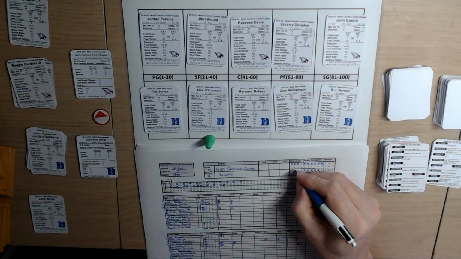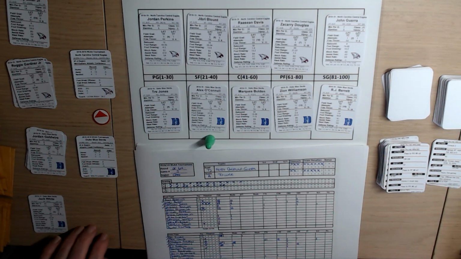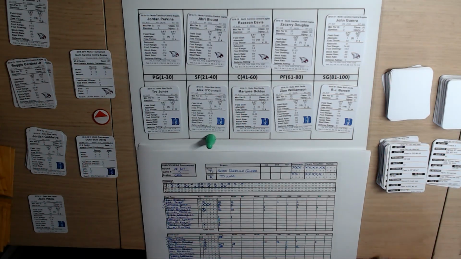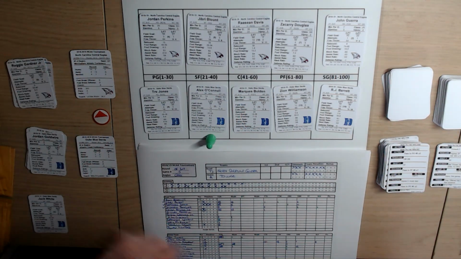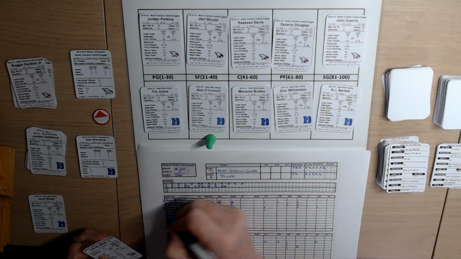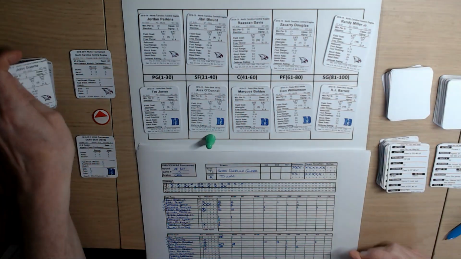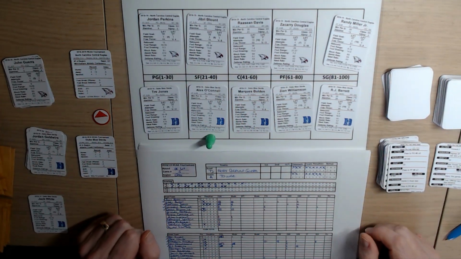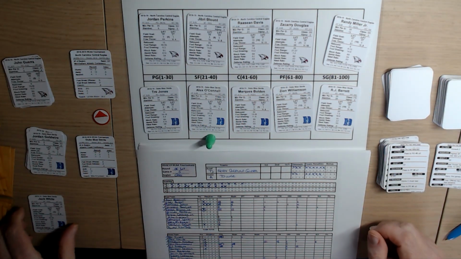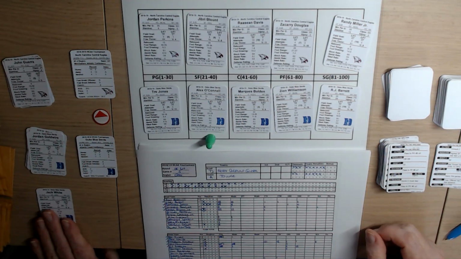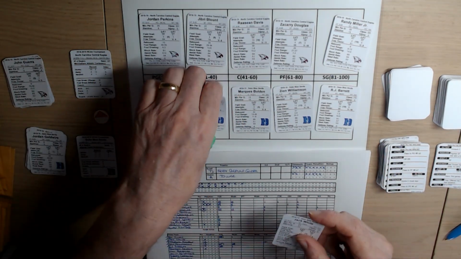And a timeout will be called by Duke. Randy Miller will come back in. Jack White can come back in too.